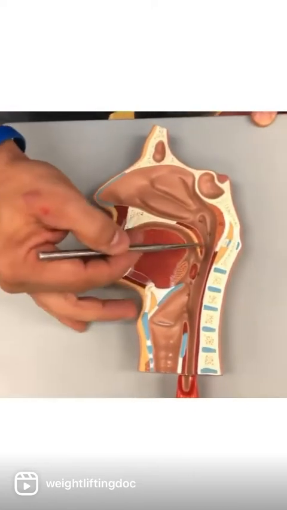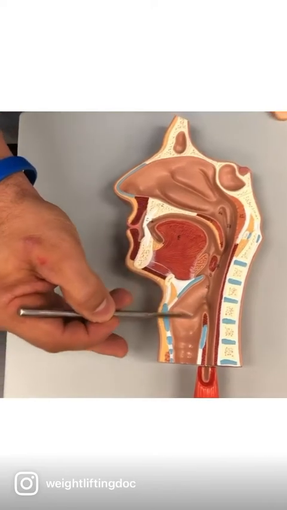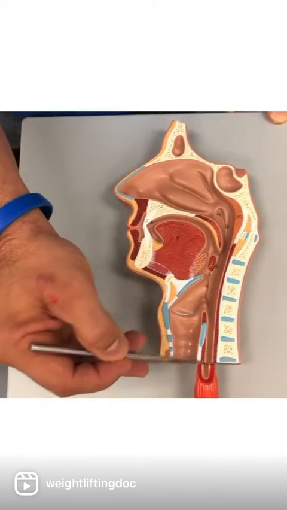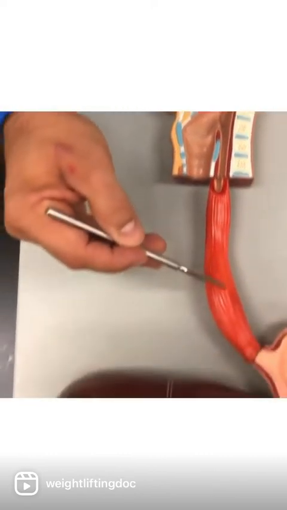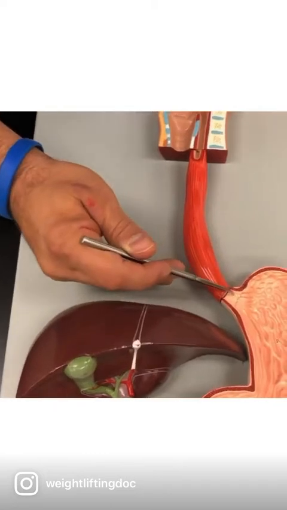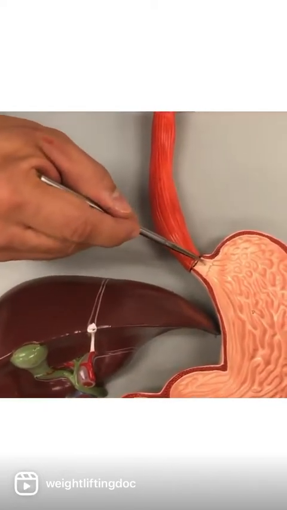So normally with the pharynx here that we covered in the respiratory system, we would go into the larynx, into the trachea. Posterior to that is the esophagus. We're going to follow the esophagus all the way down, okay? And the connection between the esophagus and the stomach, there's a sphincter, a circular muscle called the cardiac sphincter.